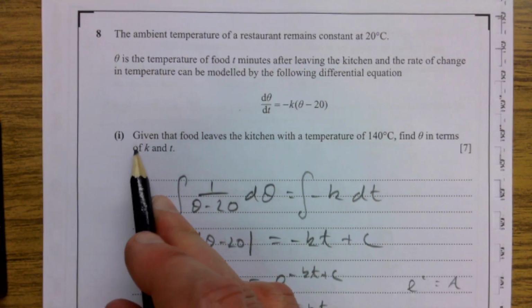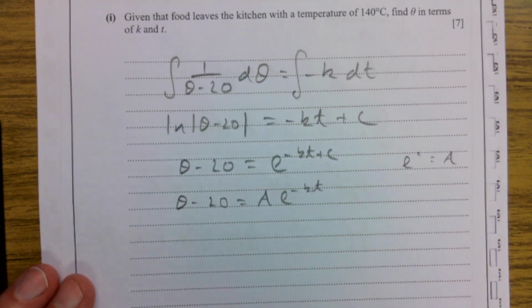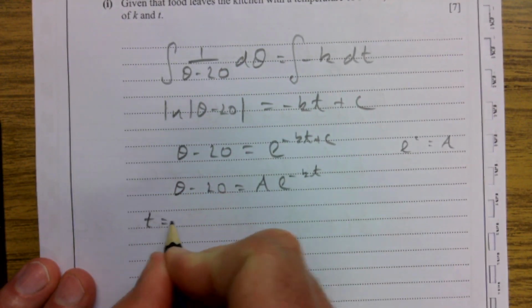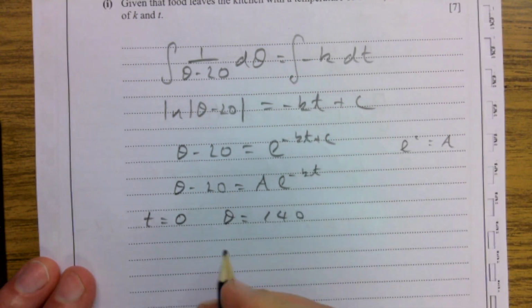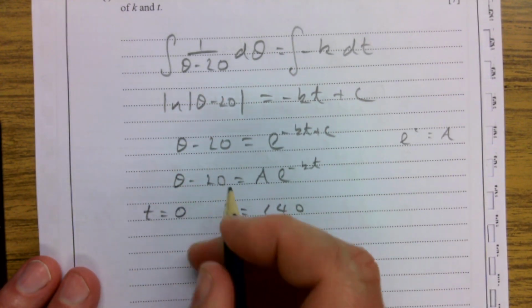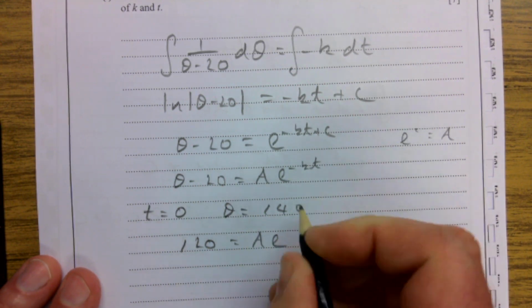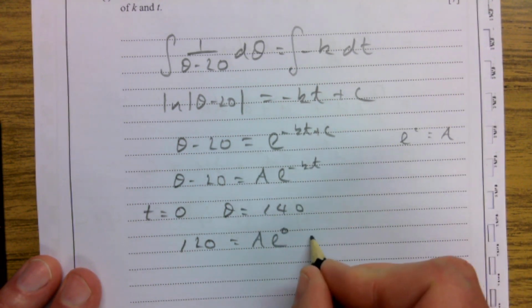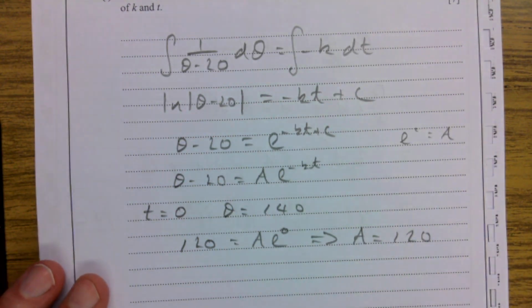The food leaves the kitchen with a temperature of 140. That means whenever t is 0, theta is 140. So we do 140 take away 20. We get 120 equals a e to the 0, and again that's going to be 1. So that gives us a is 120.